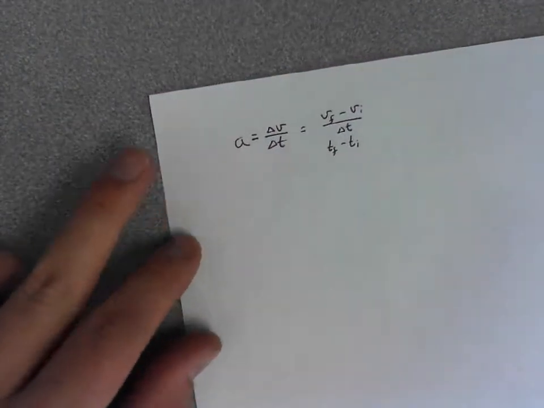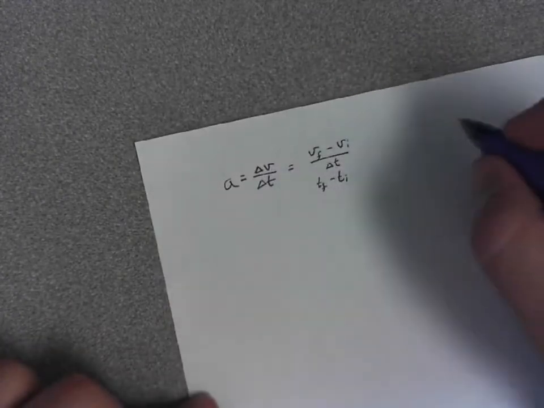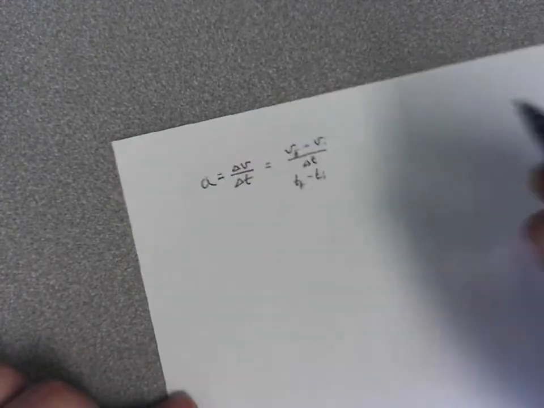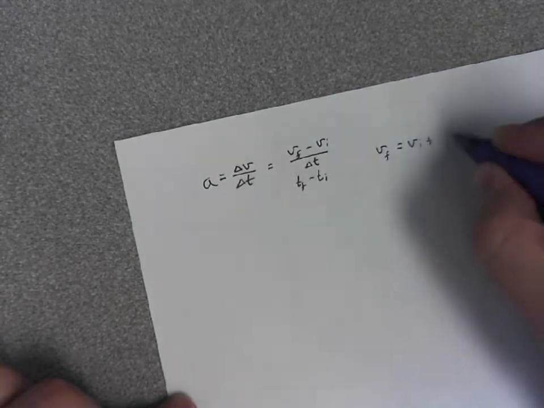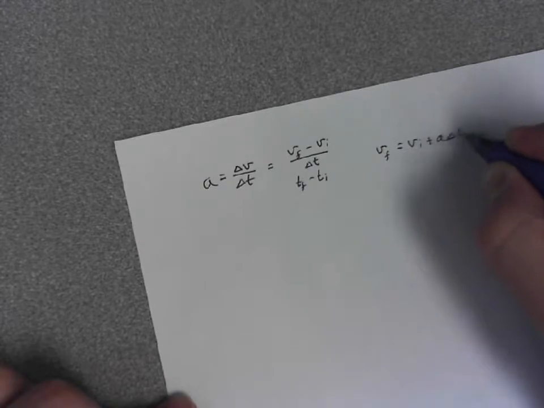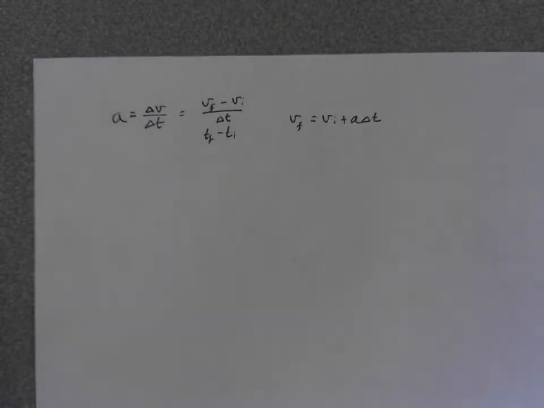We do the best that we can to get t initial to 0, meaning we always try to analyze the problem from a viewpoint of the clock starting at the beginning of the problem, and that tends to work pretty well for most scenarios. A common rearrangement of this equation is v final is equal to v initial plus a times delta t. And that's a pretty common equation that we like to use.